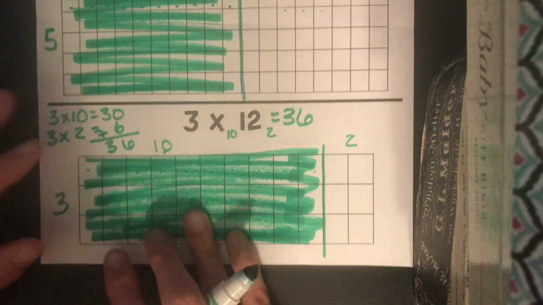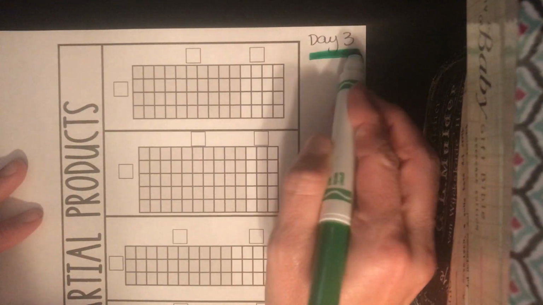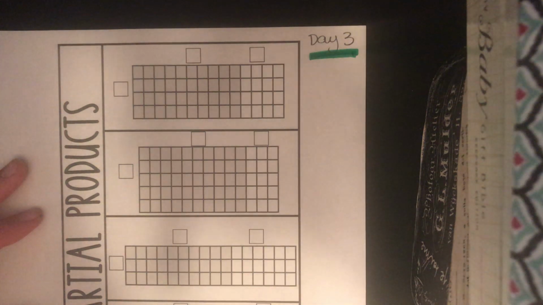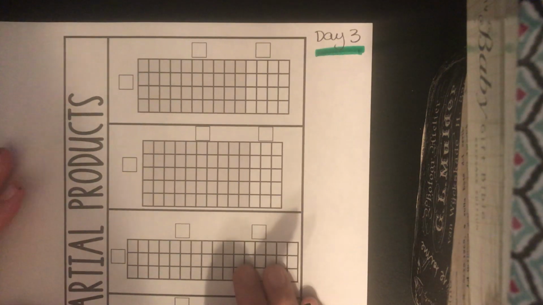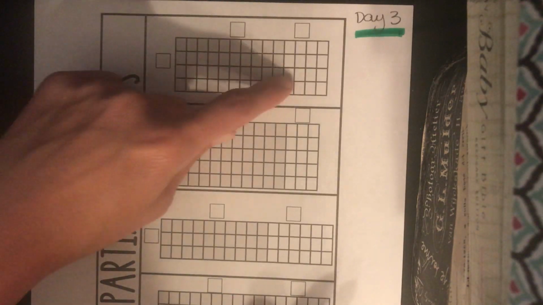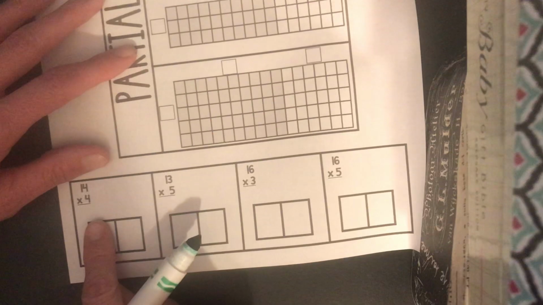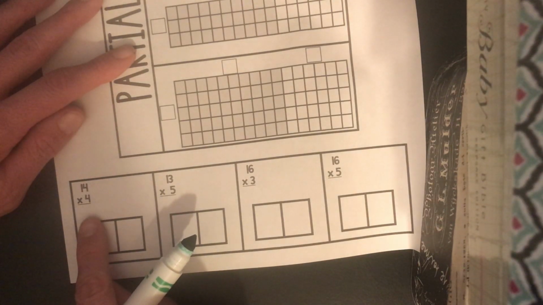Okay? All right, so now find your practice page that says day 3. That's the page you should have. You won't have that other one. So yours will always say the days on them. Okay? So we're going to do the first one together, and then you'll do the other 3 on your own. Okay, so this looks like kind of how Miss Seiler had that other page set up. So 14 times 4, that's what we're going to do first.